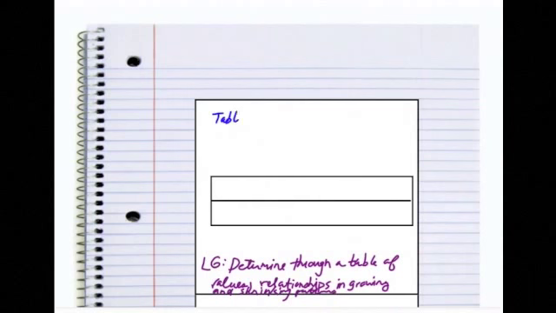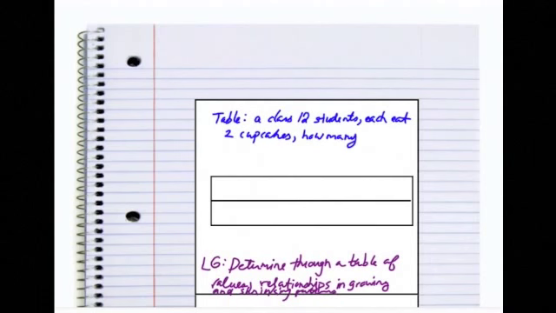So my table should tell me if I have a class with 12 students and they each eat 2 cupcakes, how many do I need? So there are 2 things I need to look at: the number of kids and then the number of cupcakes.